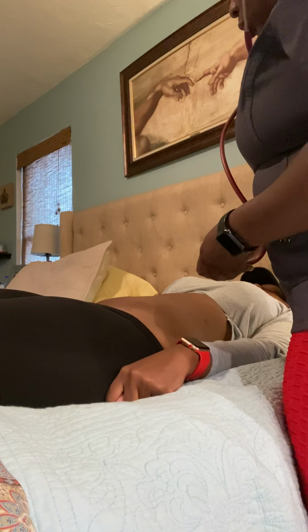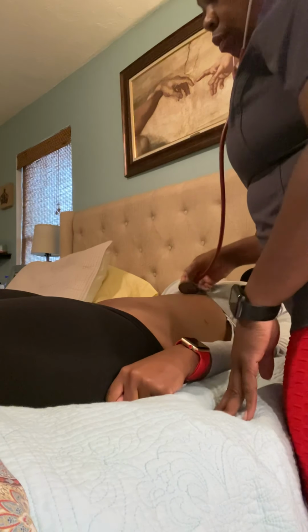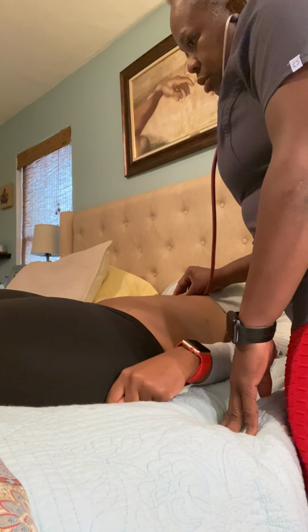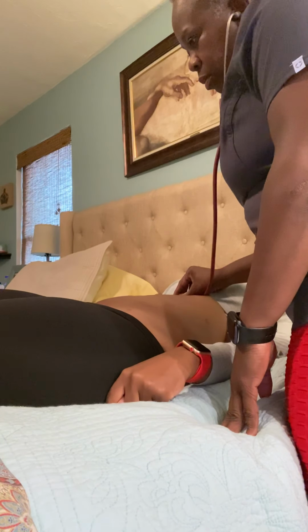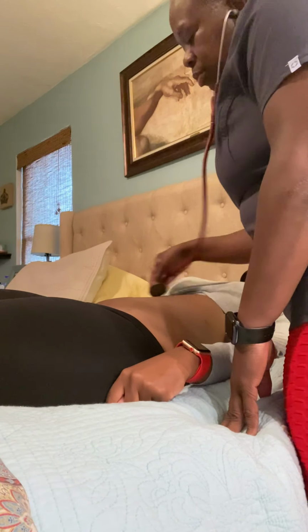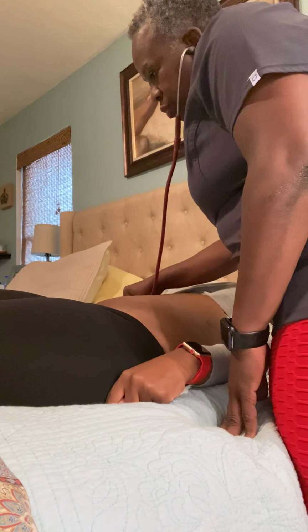Then I'm going to look for her aortic artery to see if I hear any sounds. Then I'm going to move over to her renal arteries, and I can check both sides.